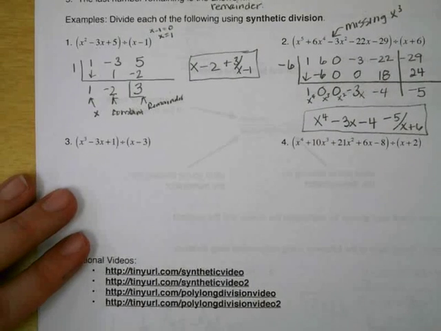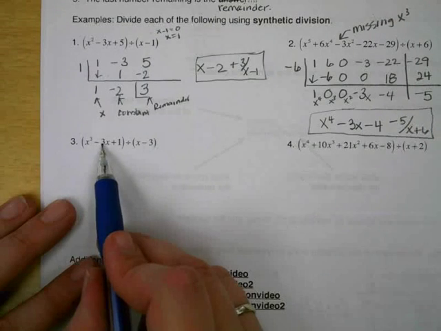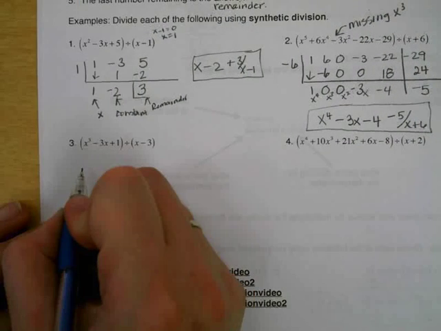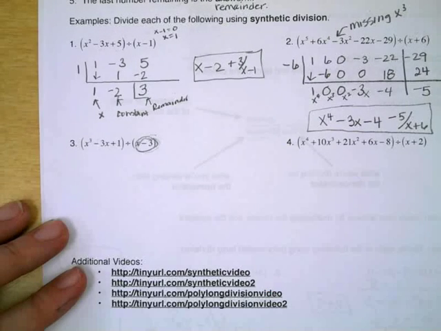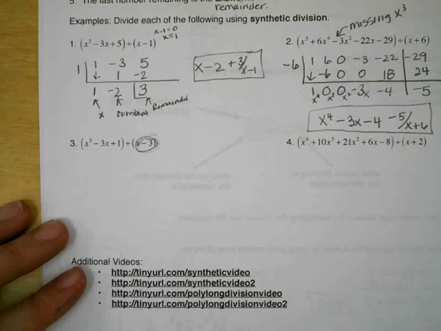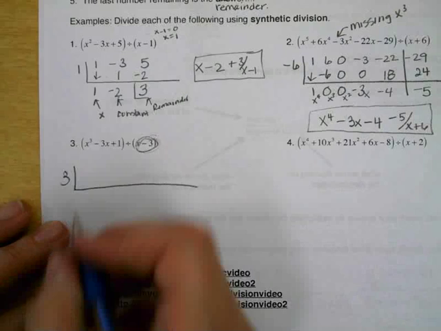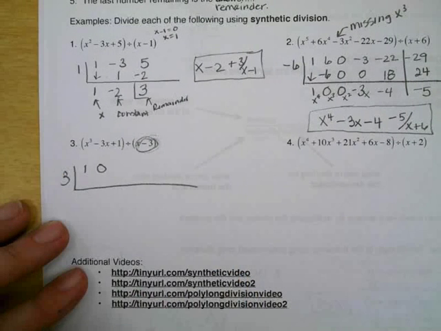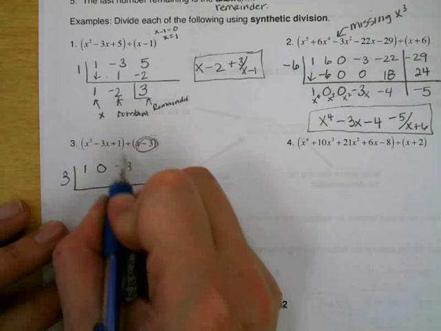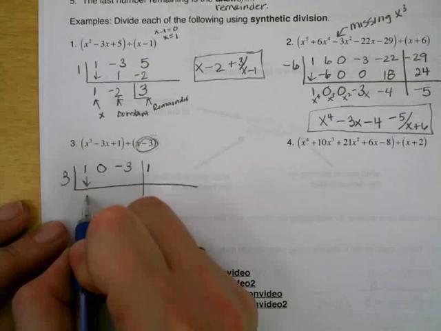All right, number 3. Again, as I'm looking at number 3, I notice I start with a cube term, but I'm missing a squared term. So we need to be sure to fill in a 0 for the squared term. All right, so if you set that equal to 0, we're going to get that our x-intercept is positive 3. That goes on the outside. Got a 1 for a cube term, missing a square term, so hold the place with a 0. -3 and 1. Okay, that'll be my remainder out there.